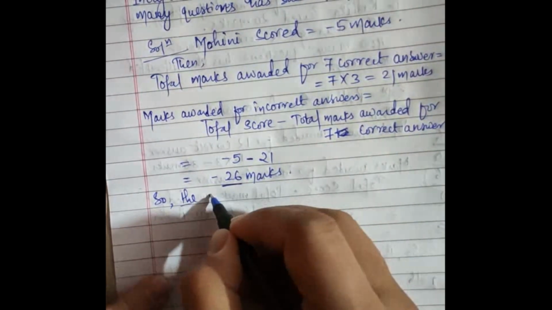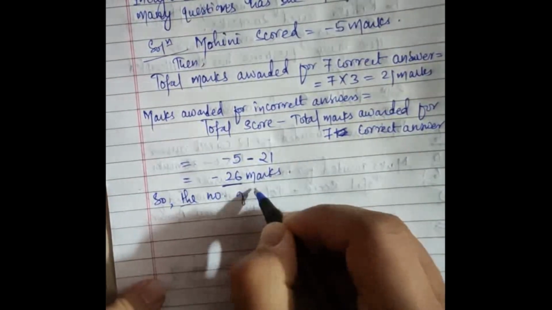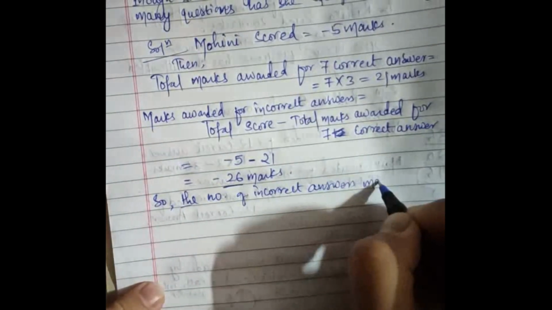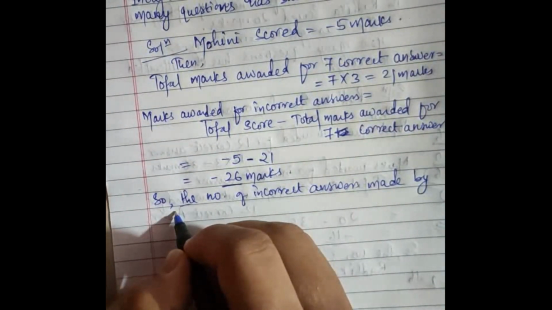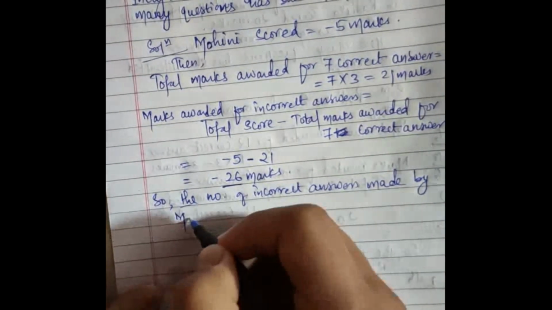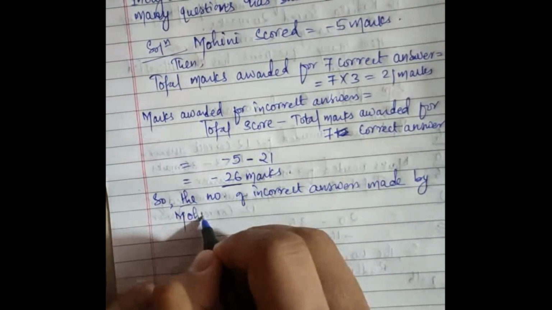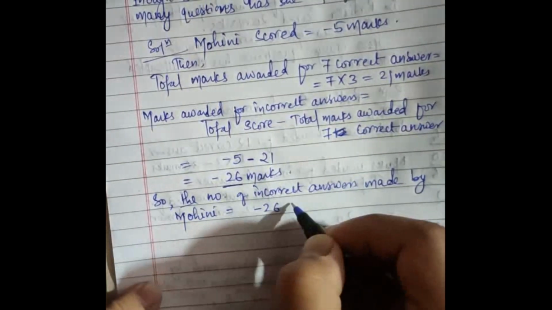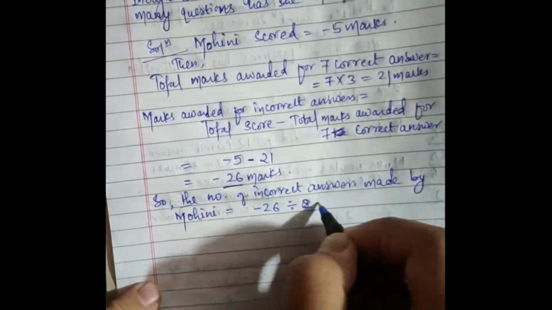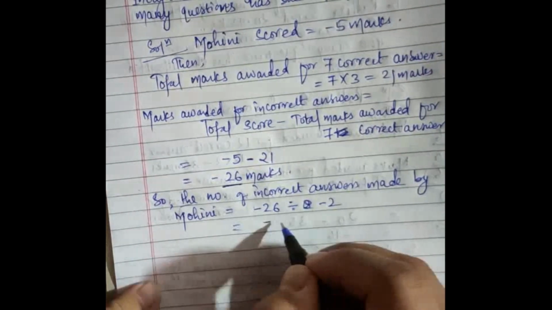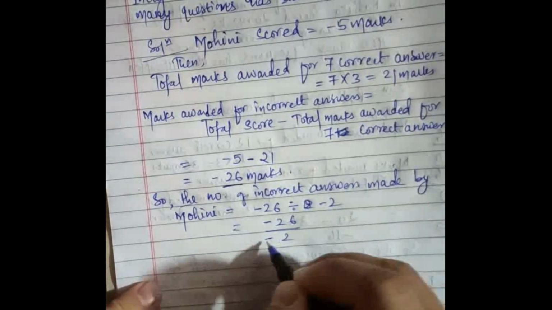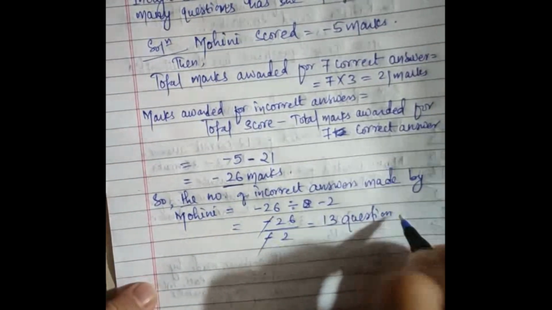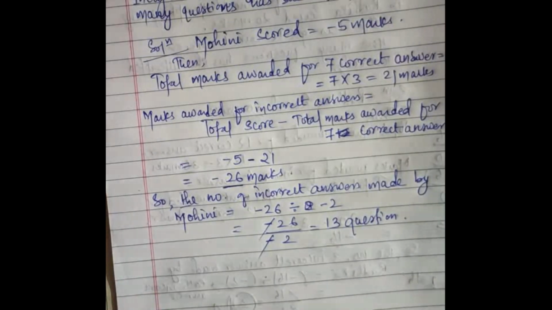The number of incorrect answers made by Mohini is equal to minus 26 divided by minus 2, isn't it? So minus 26 by minus 2 is equal to 13 questions. Okay, how many questions? 13 questions she has attempted incorrectly.